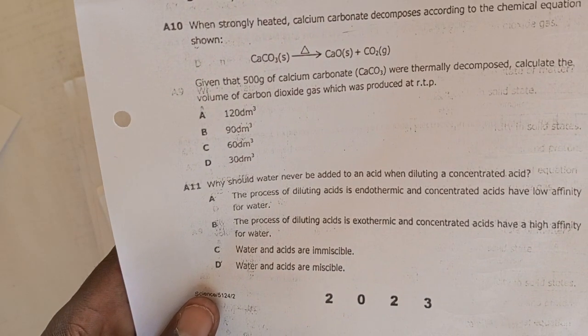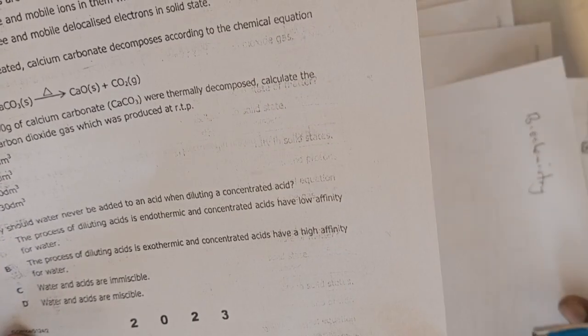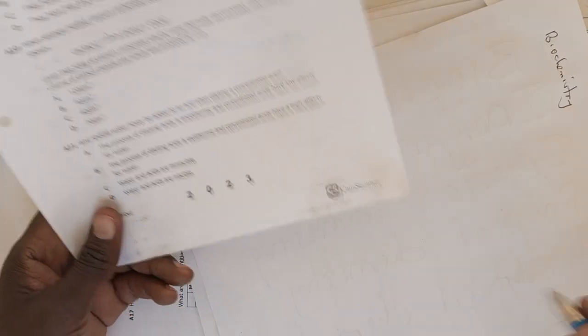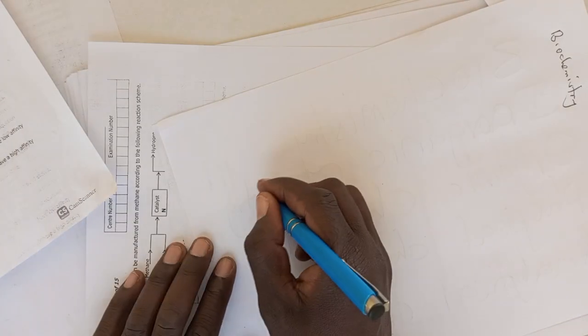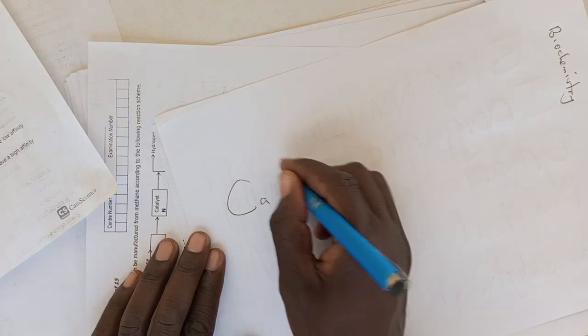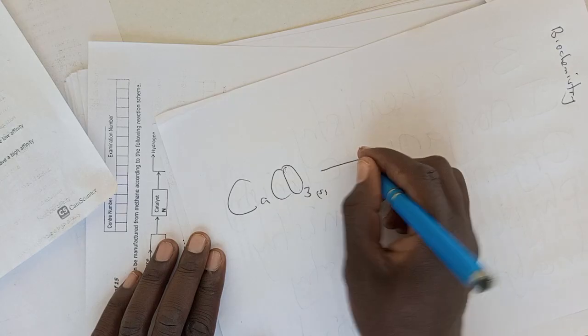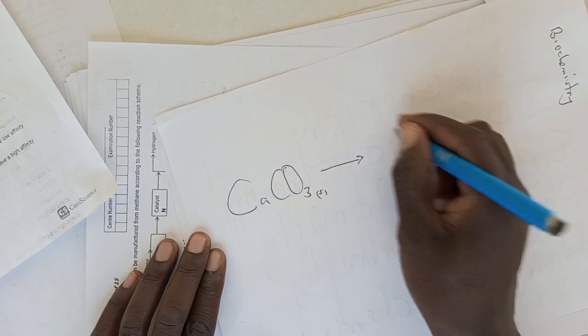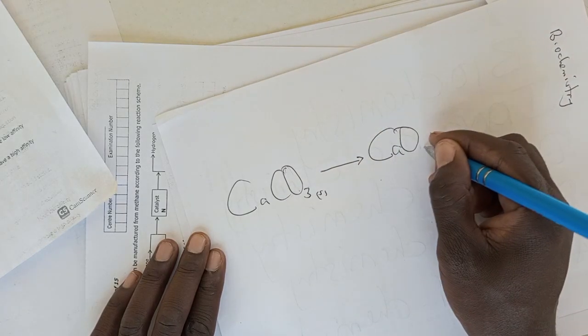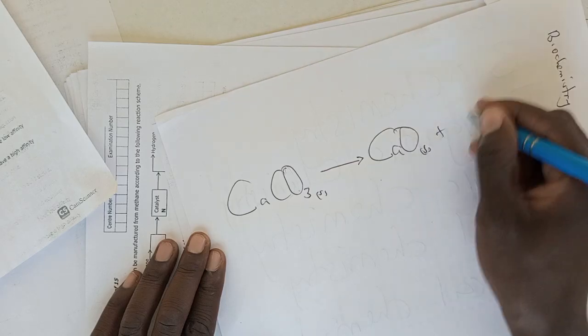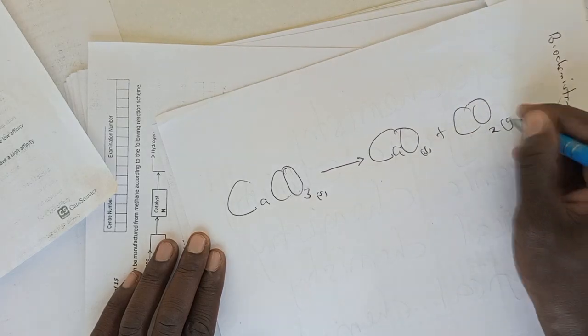To answer this question, we need first of all to know whether the equation is balanced or not. So is our equation balanced? We have calcium carbonate, a solid, being decomposed to calcium oxide, which is a solid, plus carbon dioxide gas.